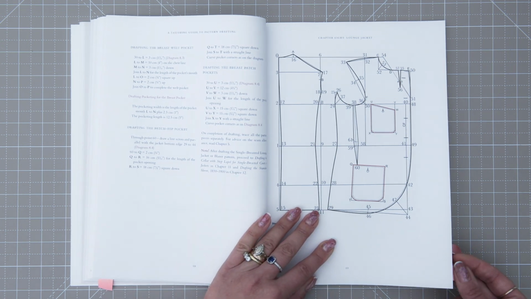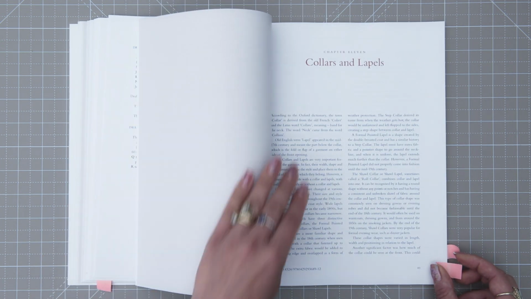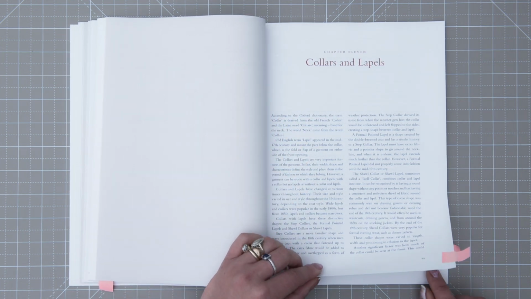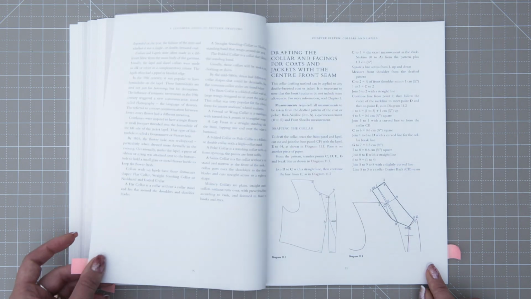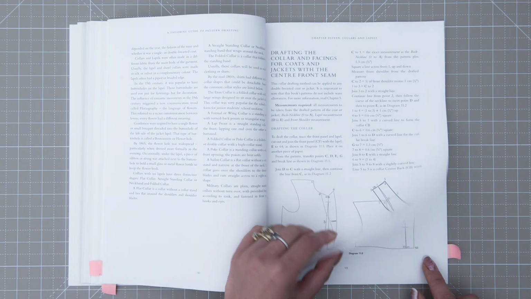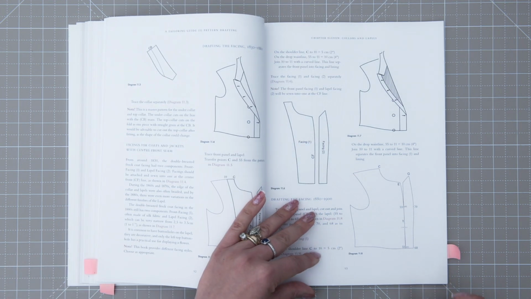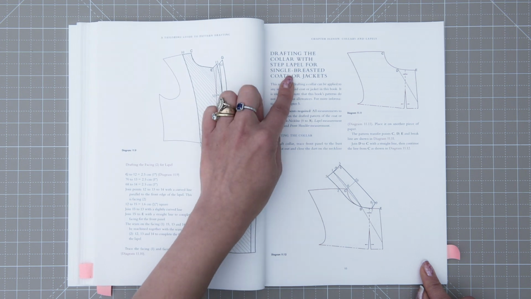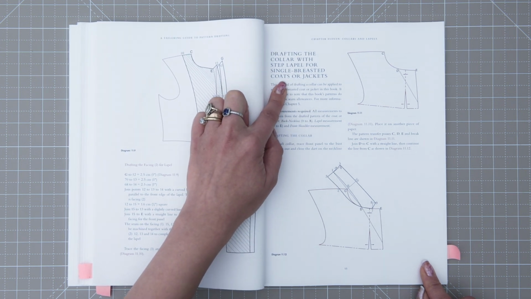So just go into chapter 11 and you will see the historical information, as well as collars and lapels. And then, by looking at the heading, you choose the recommended collar. So that was recommended for the lounge jacket.